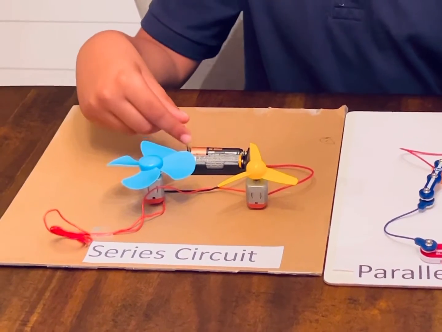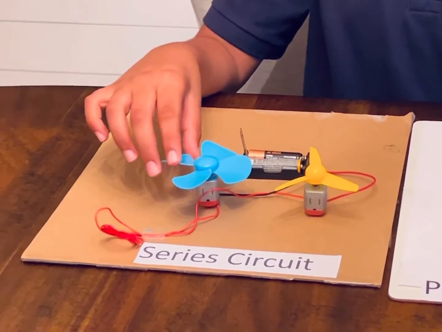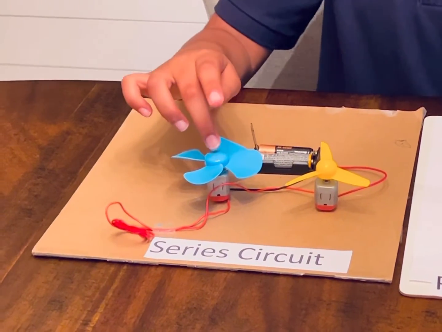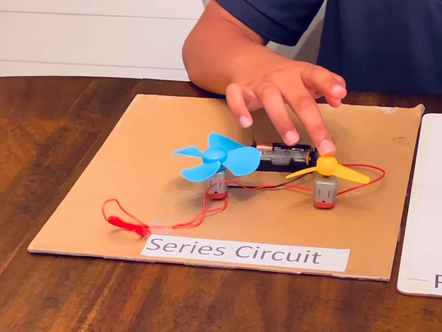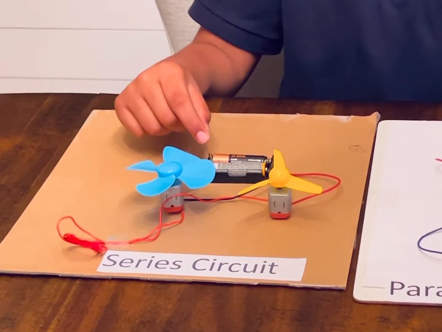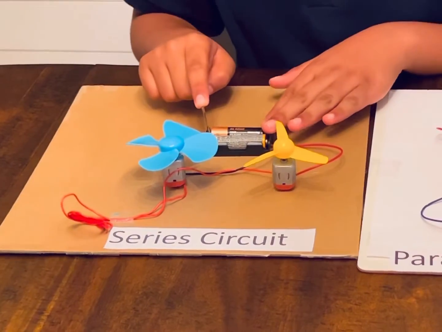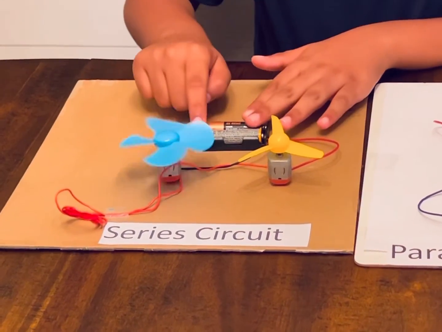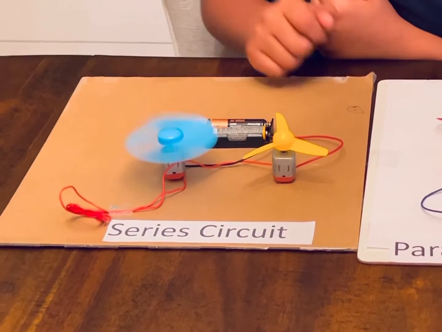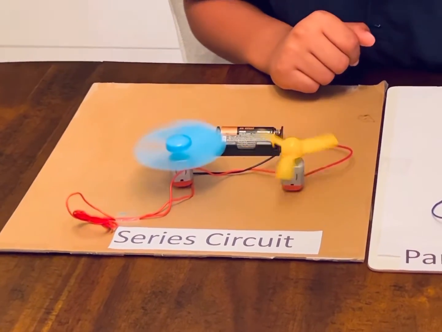And the problem in a series circuit is that if this blue fan doesn't work at all, then the electrons cannot move through this, not allowing this fan to work either. So that's the problem with series circuits, which makes them very difficult. Here's one more time showing. So the blue fan is working. Just gotta push the yellow fan, and then it starts working.